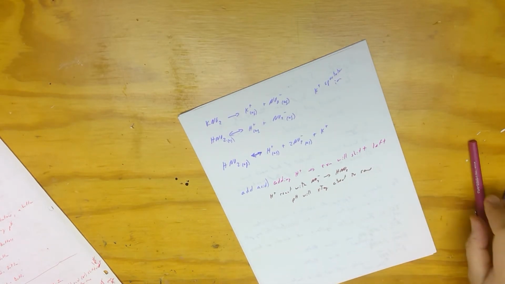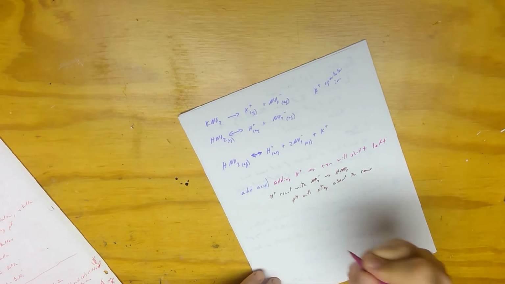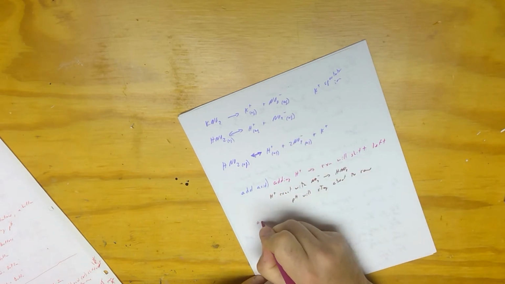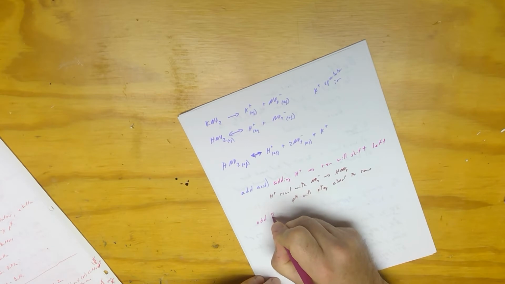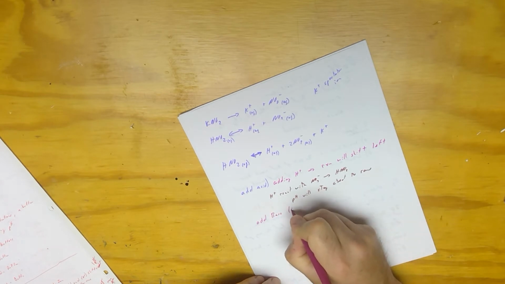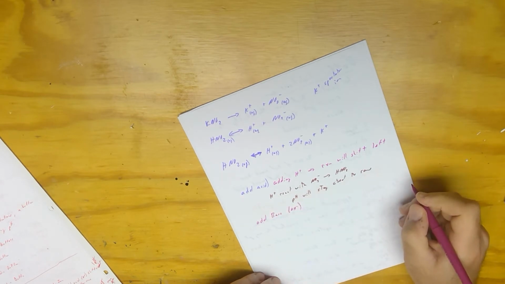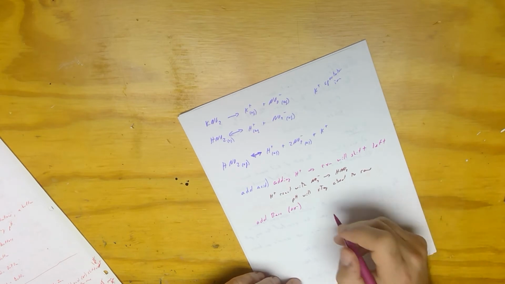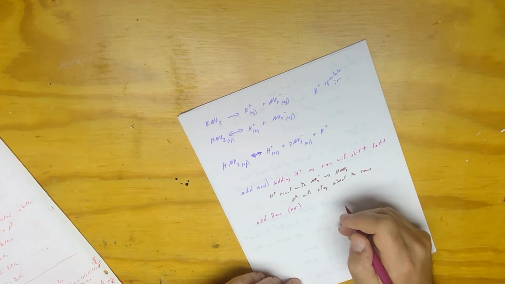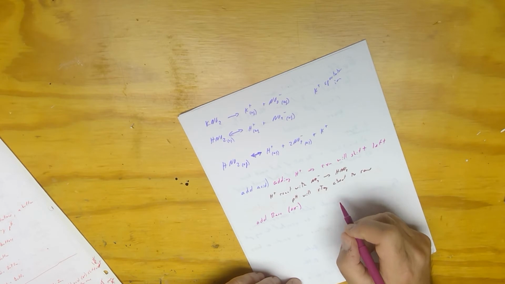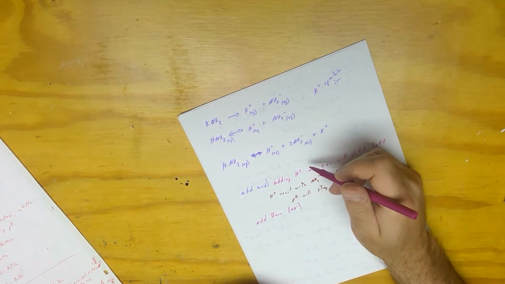Well, what if we add a base? What if we add a base to this? If we're adding a base, we're really adding OH-. So we're adding OH-.